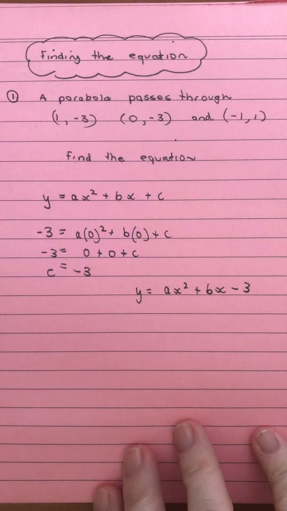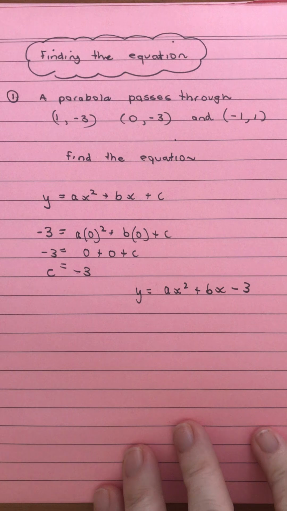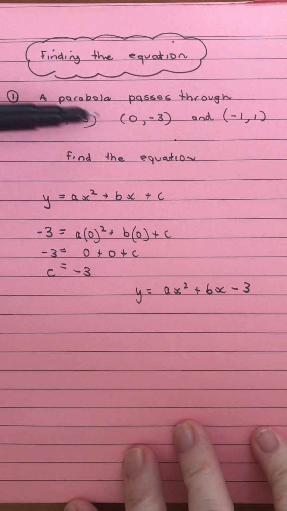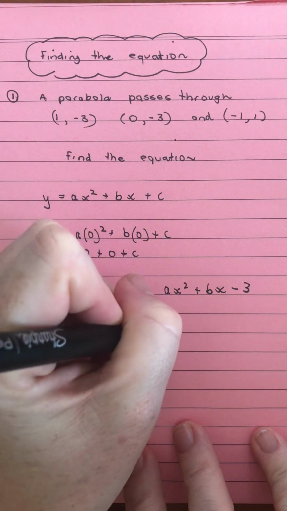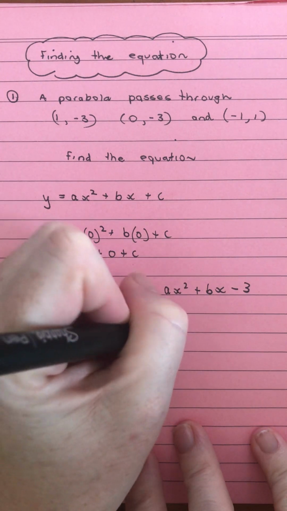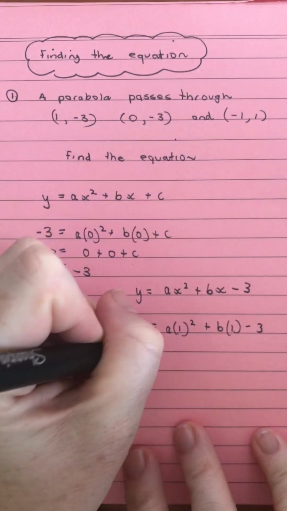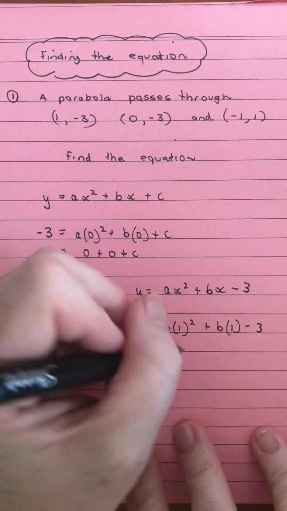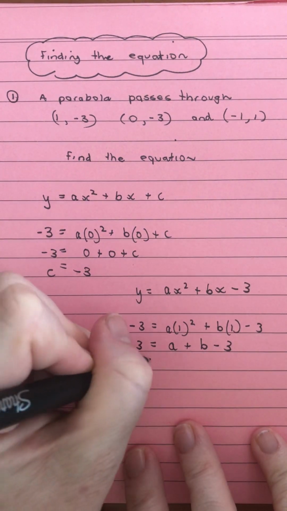I now have two other coordinates that I can use to solve simultaneously, because I have two unknowns and two coordinates. So I'm going to pop them in. The first one I'm going to put in is when x equals 1. So I have negative 3 is equal to a times 1 squared, and I'll write that in fully, b times 1 minus 3. So 1 squared is just 1. So I've got a plus b take 3 is equal to negative 3.